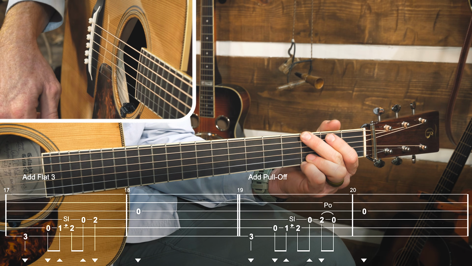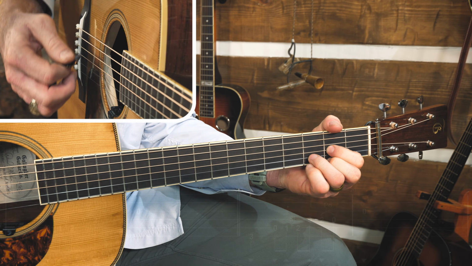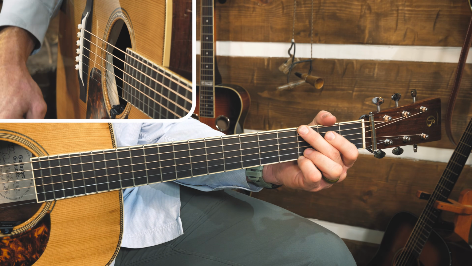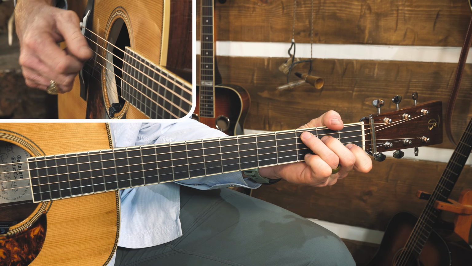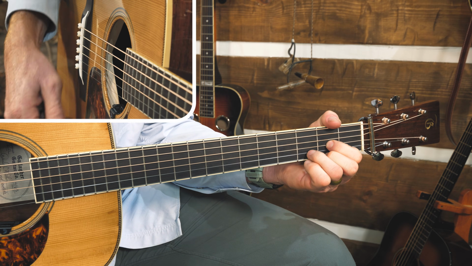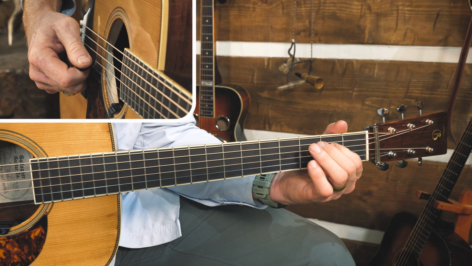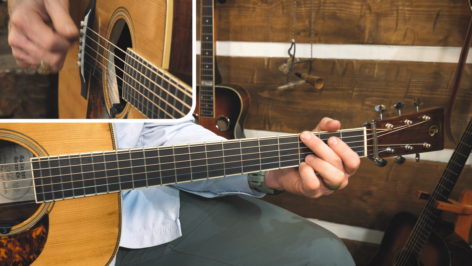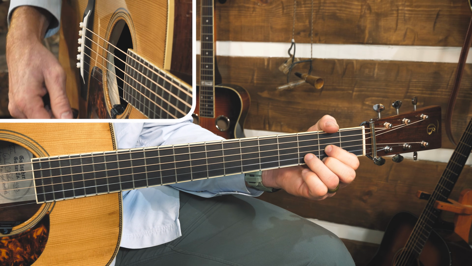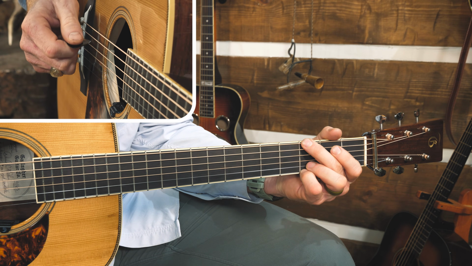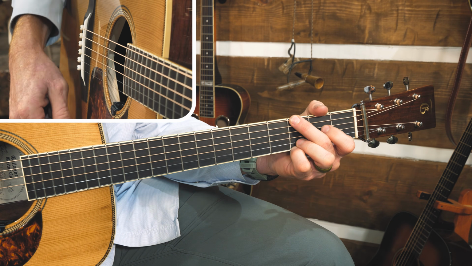Let's put it in our 4-5-1-1 progression where we play a measure 4, a measure 5, and then we finish with this G run. 1, 2, ready, go. Here we go, we're going to play it. Let's try it again. Faster.